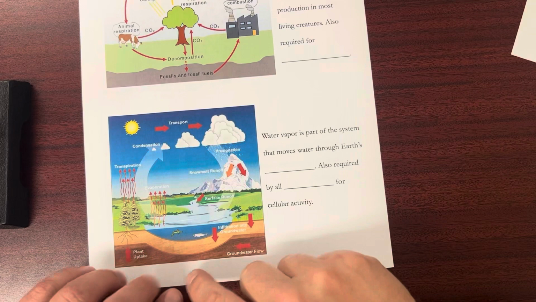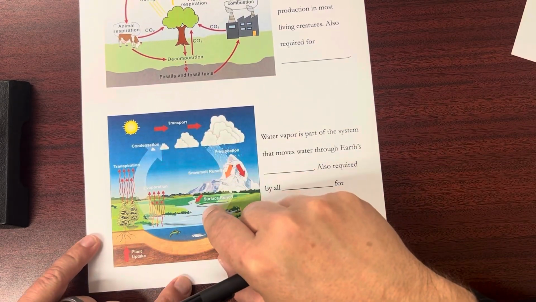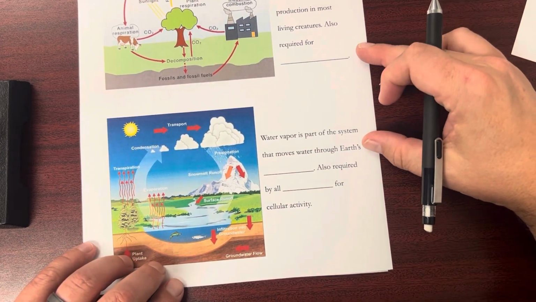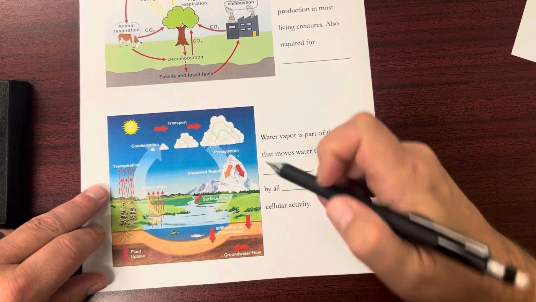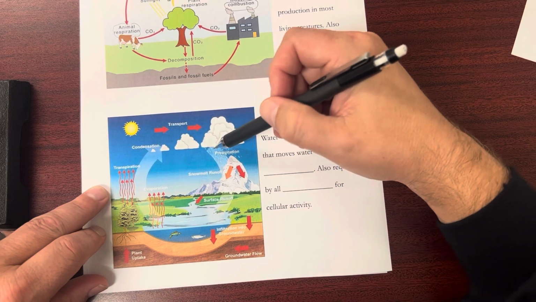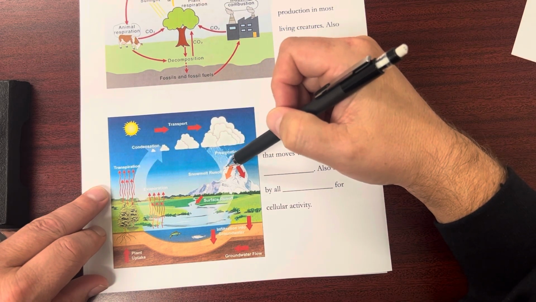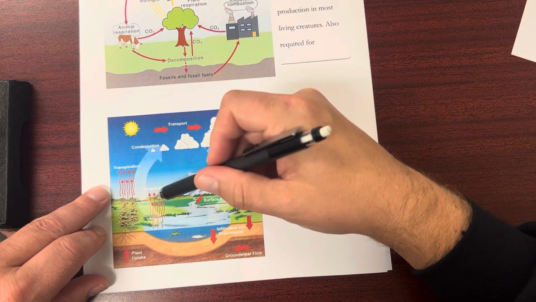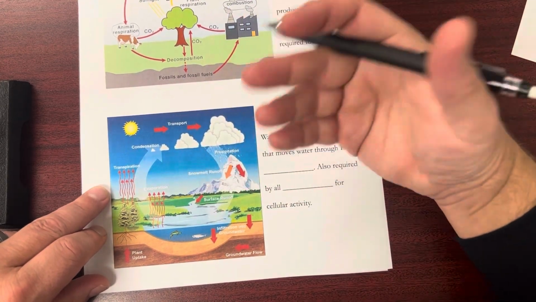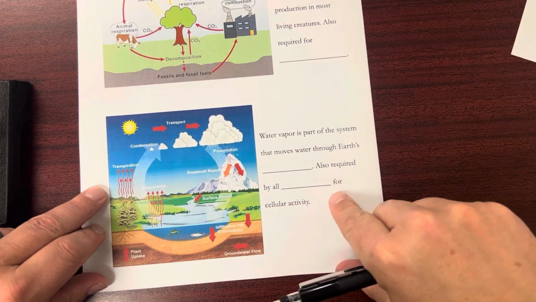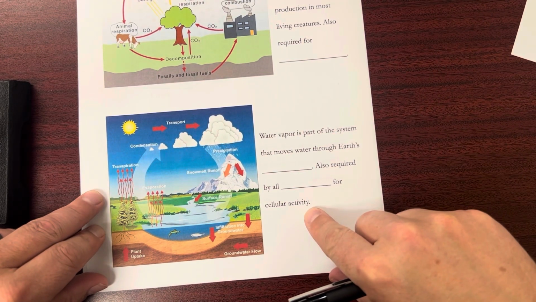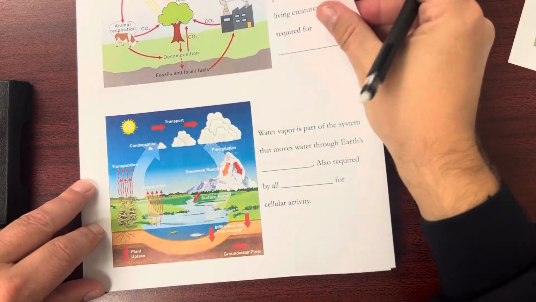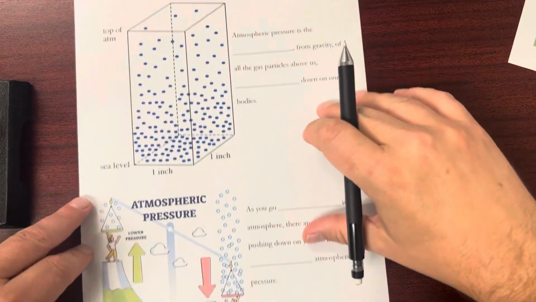All right, just one more here. We're going to talk about water vapor. So there's a lot of water in gas form in our atmosphere. Water vapor is part of the system that moves water through Earth's ecosphere. And so in the atmosphere, it'll be gas, and then it'll rain out as liquid water. It can freeze into snow, melt, become runoff, where we have liquid water again, which evaporates, and it's just this cycle. Water vapor is just part of that cycle. Also required by all life for cellular respiration. So water is going to be essential for all living things. All right, last one here.